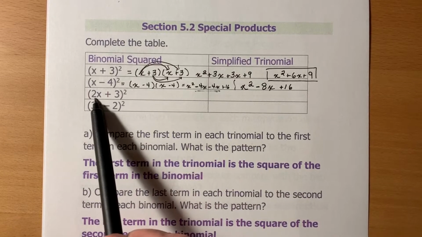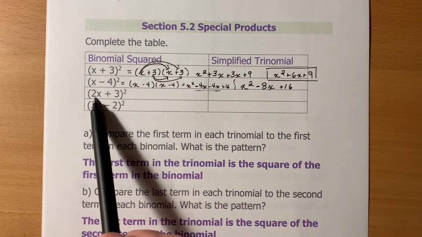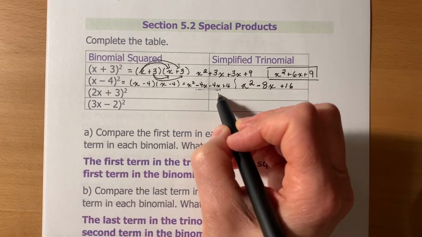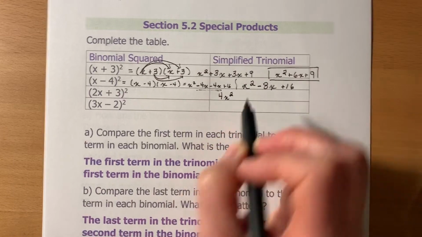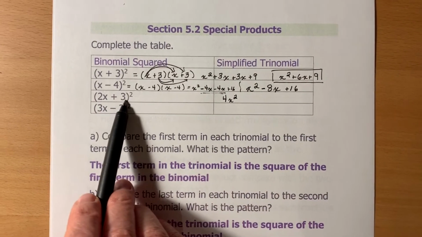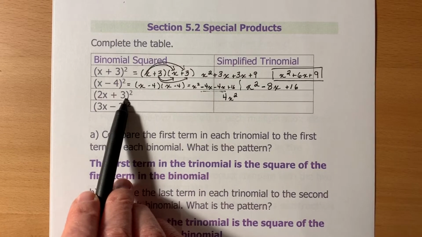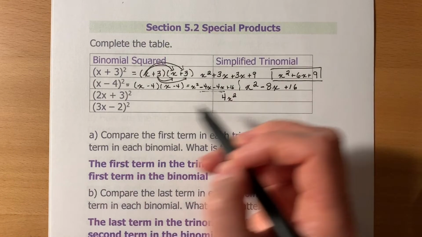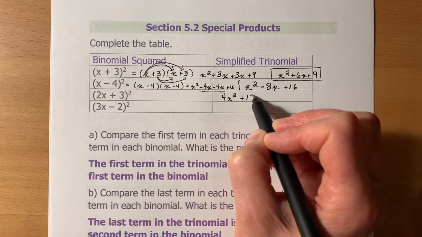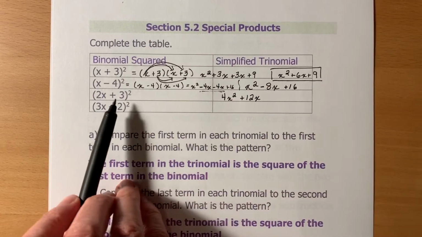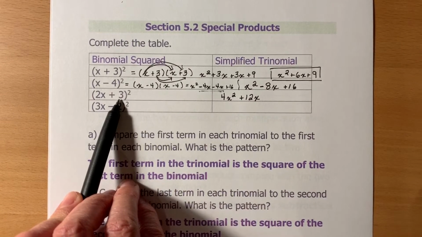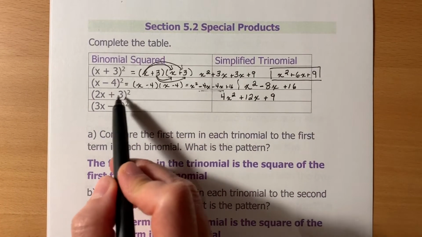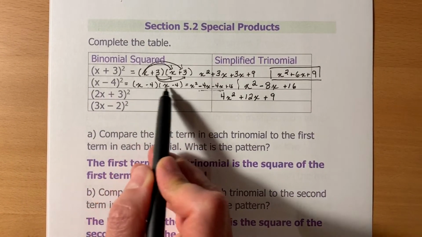So once again, you're going to take that first term and square it. So 2x times 2x, or squaring it, is 4x squared. Okay? Then you take 2x and multiply by 3 to get 6x. Then you double it to get 12x. Because it is positive, you write plus 12x. And then you square the 3 to get 9. And there you go. Once again, you could always write this bracket twice and do FOIL.